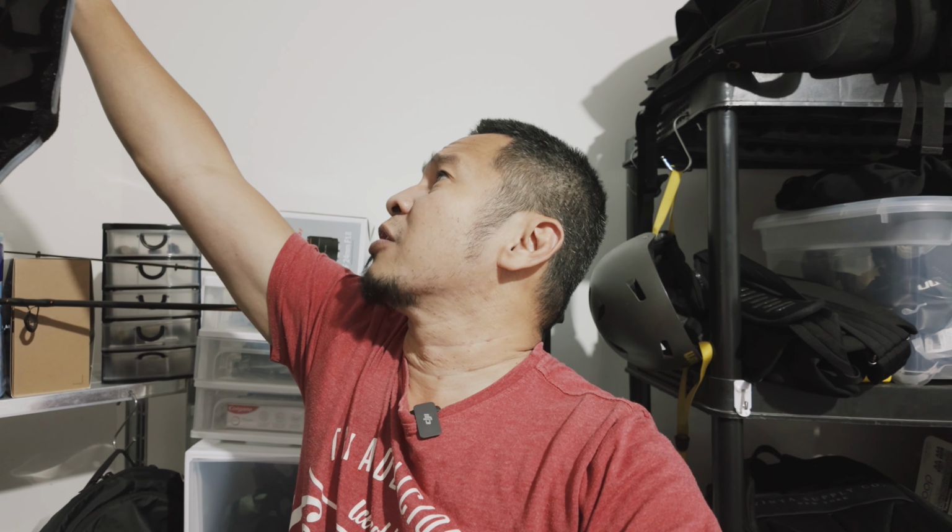Okay. I'm using the Osmo Pocket. And I'm going to turn off this light here. So, yeah, that's the lighting. But this is the usual lighting I do. And this is the camera.